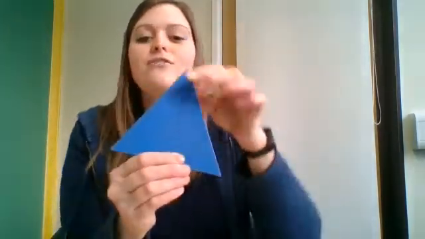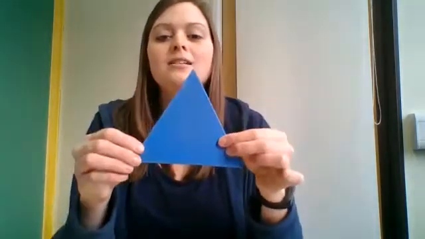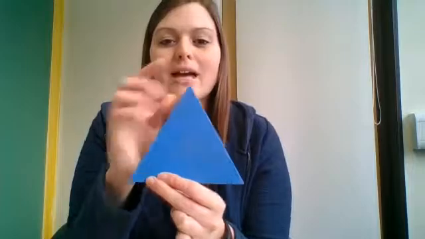How many sides did a triangle have? That's right, there were 3 sides. And if you see, just like in the song, no matter what way I turn, there are always 1, 2, 3 sides to a triangle.